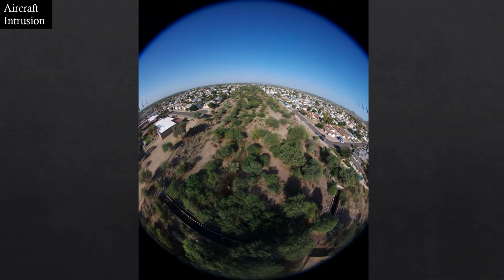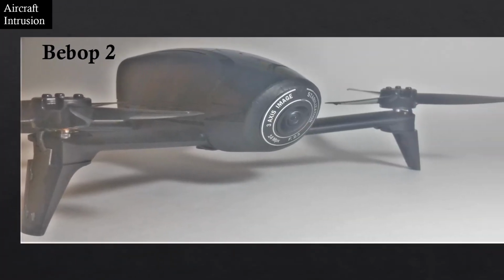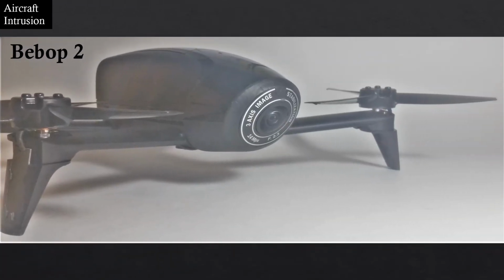We're putting a ton of work into producing a good shot, so the last thing you want to happen is parts of the aircraft intruding on your photo or video. Now, this shot was taken with a Parrot Bebop 2, and those are propellers in the shot. Aircraft intrusion can happen for many reasons. With this Bebop 2, we have a hardware issue that can be solved with software settings.